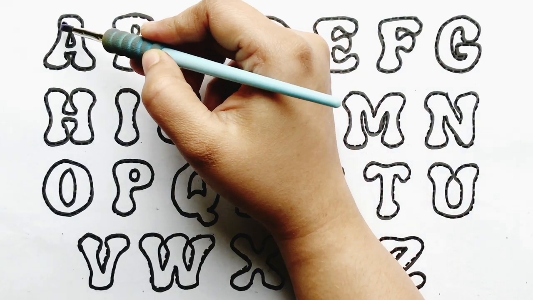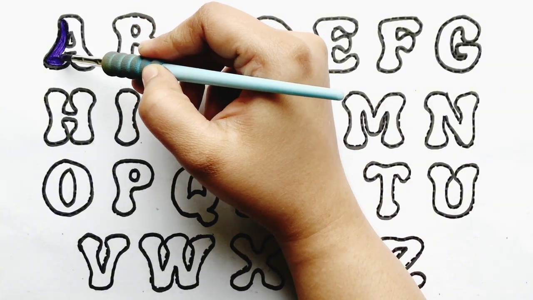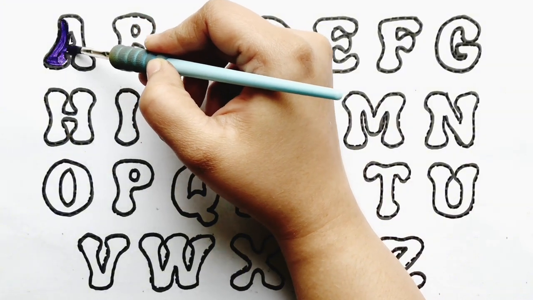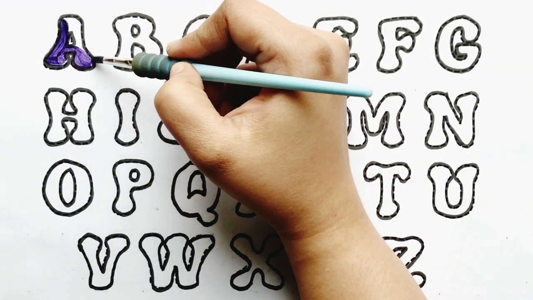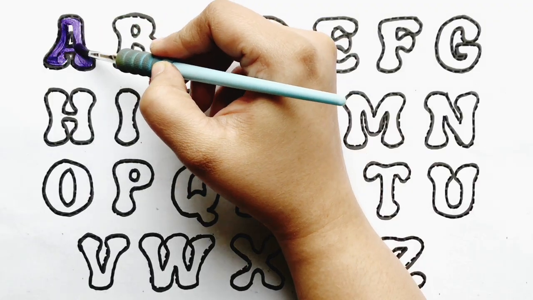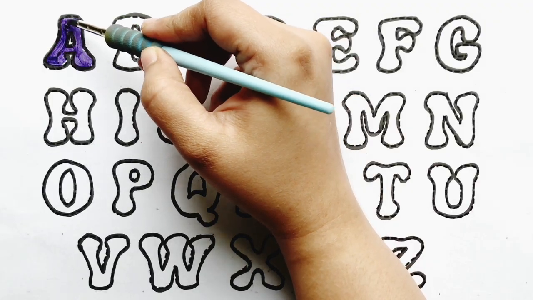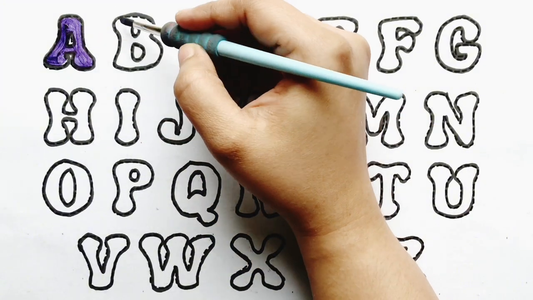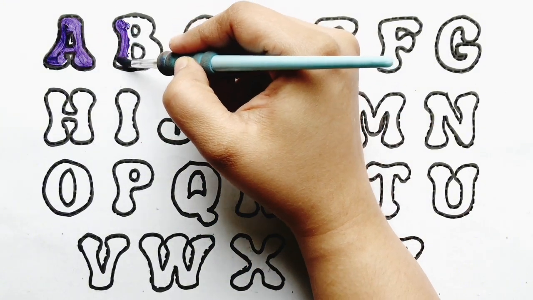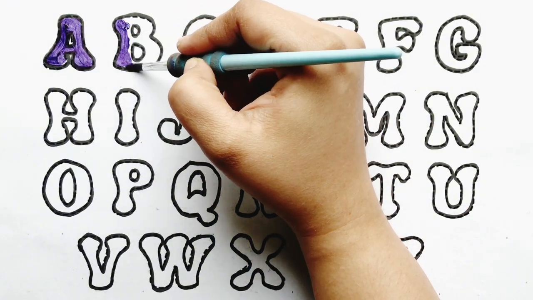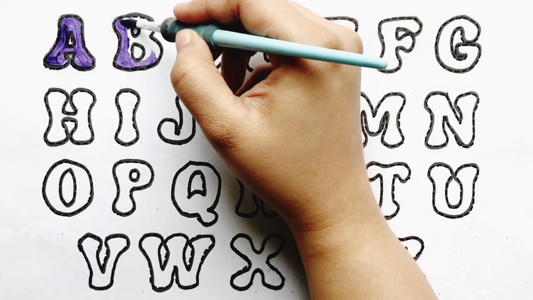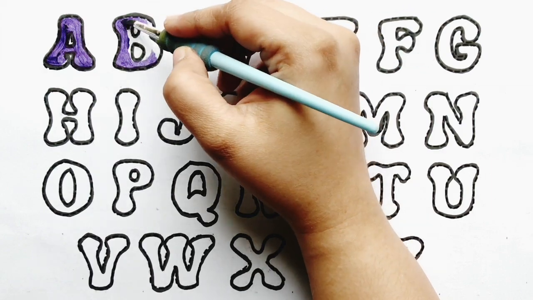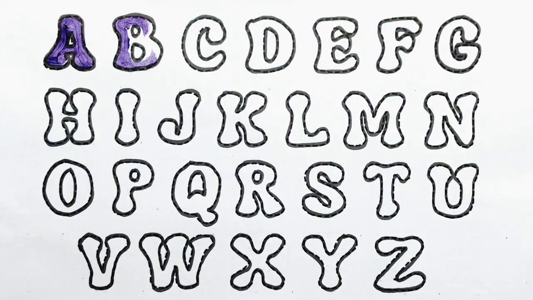Let's paint. Purple color. A for apple. Let's see a list of words that start with the letter A. Apple, angel, address, animal. B for butterfly. Autumn, ambulance, airplane, arrow.